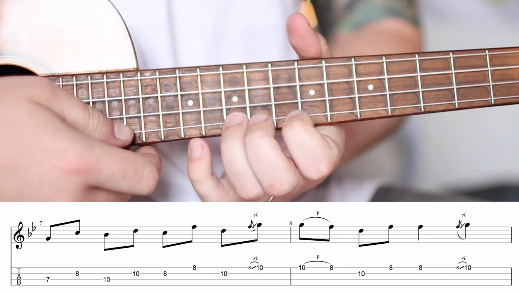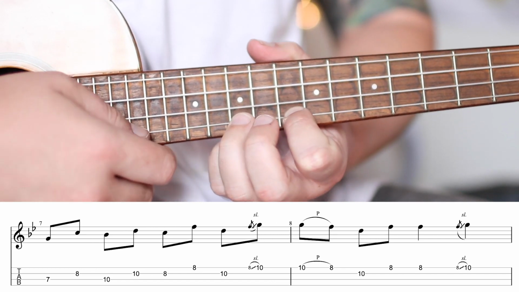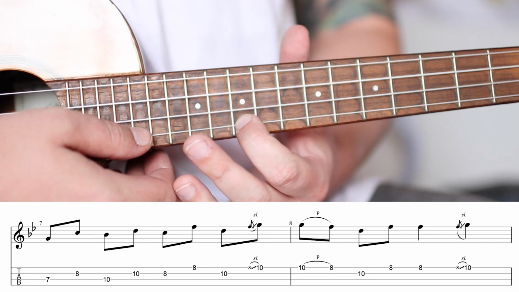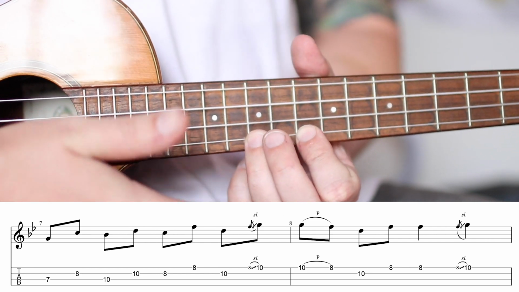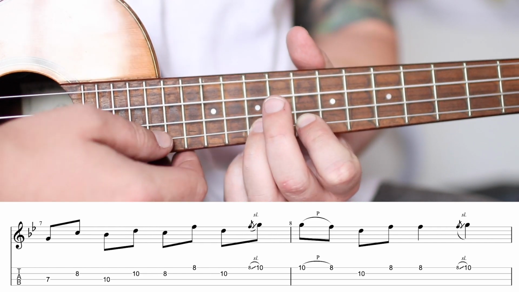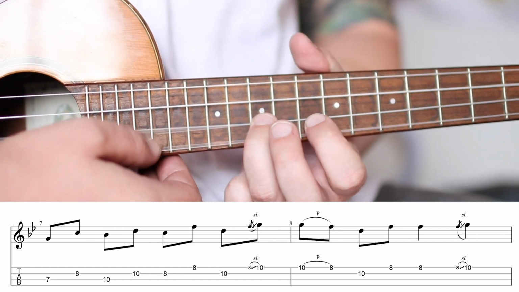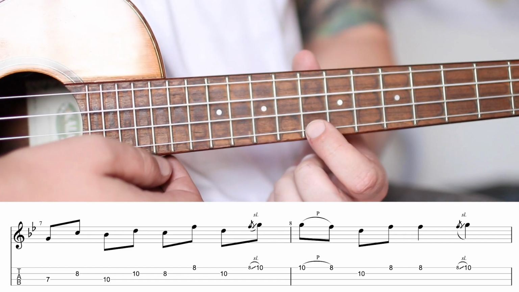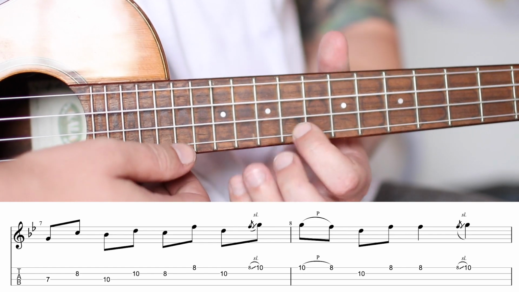Now you're looking at that first one on this lick, probably thinking, what's the P, man? Isn't it a slide day? We're also going to show how you can mix these techniques with great effect. 10 pull to 8, down to 10, 8, 8, slide 8, 10.